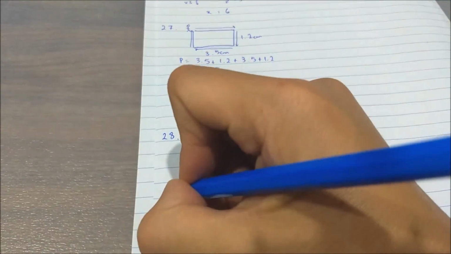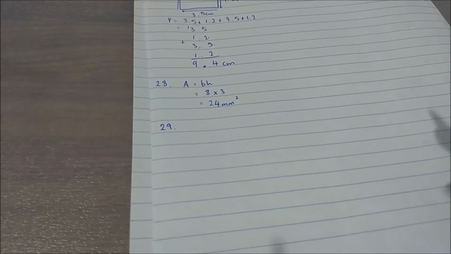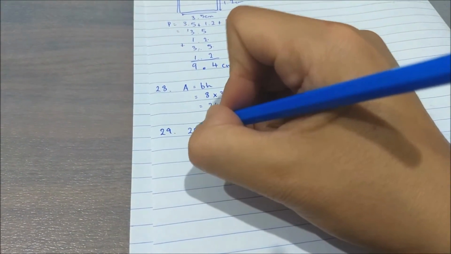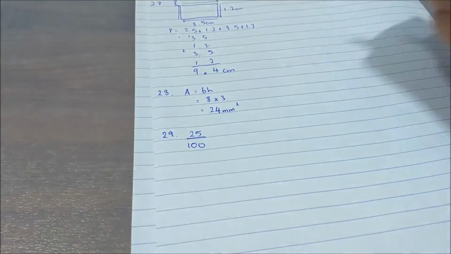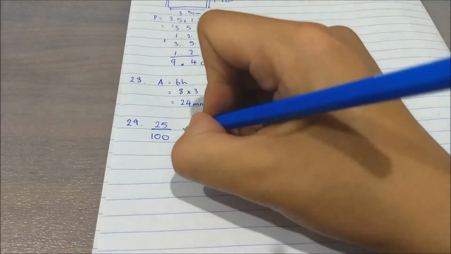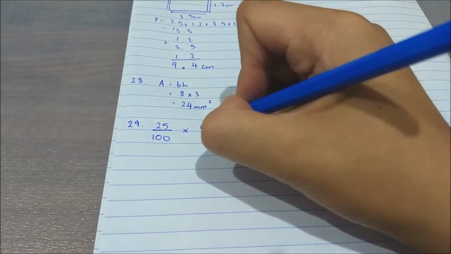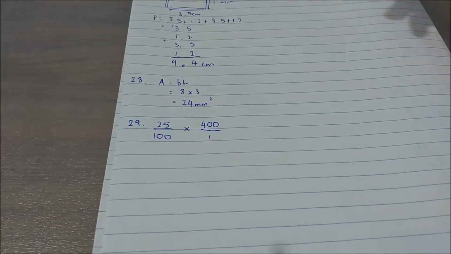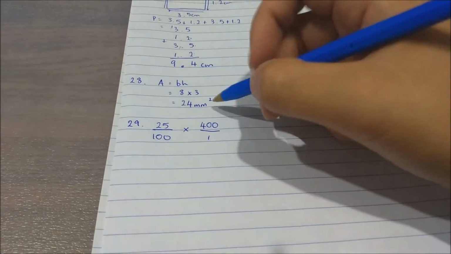Question 29. Find 25% of 400 kilograms. 25%, sorry, is 25 per cent. There are 100 years in a century. Percent is the same as per 100. Of means times 400. 400 over 1. We can write any number over 1. Any number is divisible by 1.